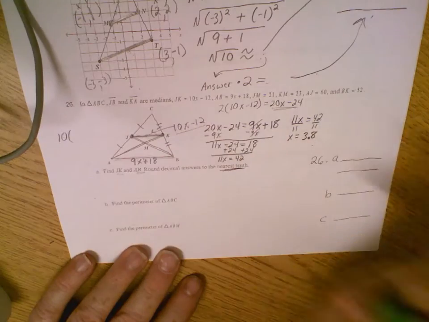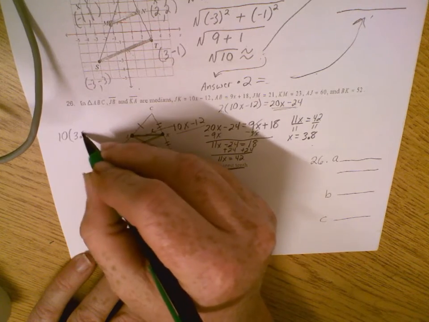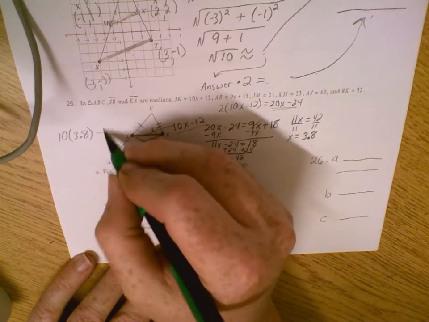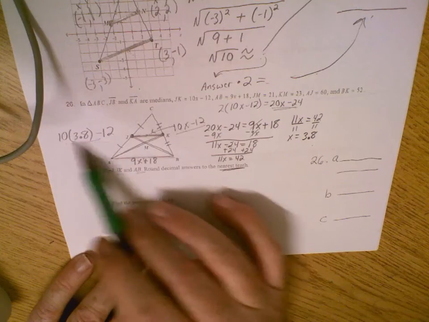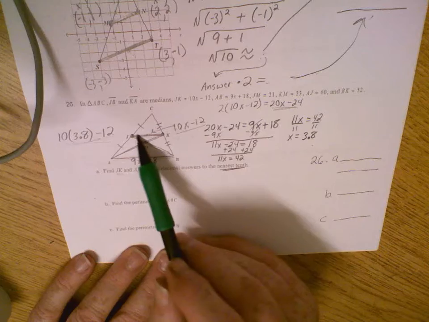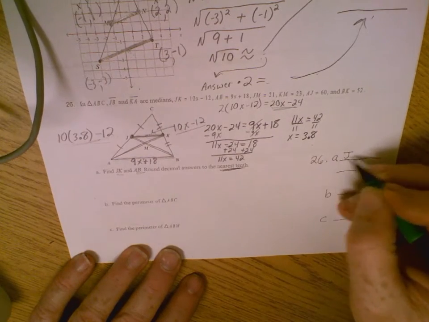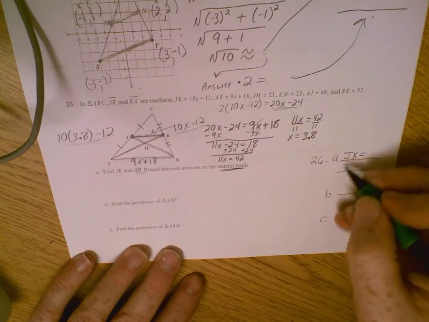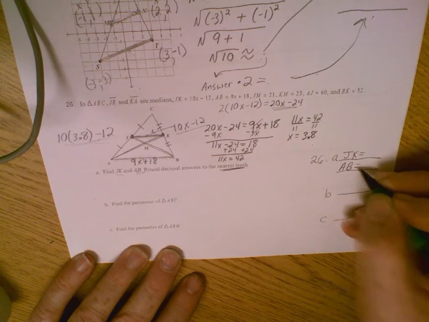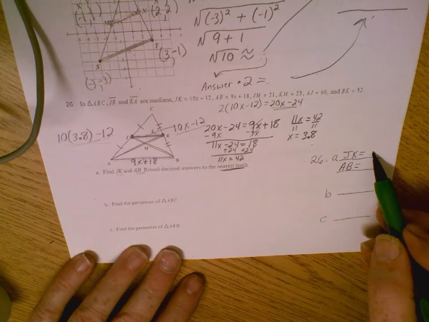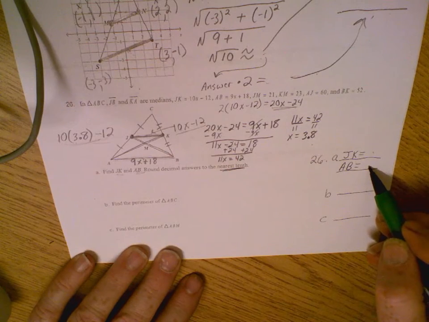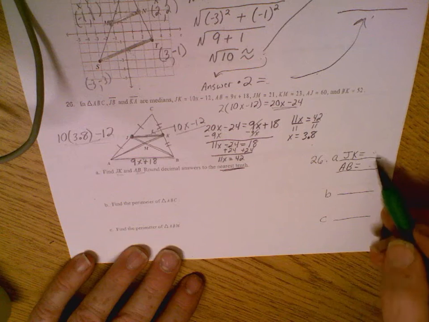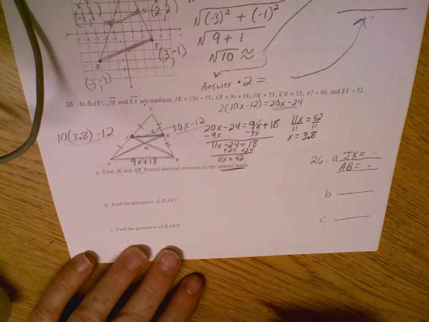10 times 3.8 minus 12. Plug that into your calculator, do the math. That's going to tell you how long segment JK is. And then to find segment AB, you're just going to take the answer that you got for JK and you're going to double it. So you times this answer by 2, and that's going to tell you how long segment AB is. So you can put those in.